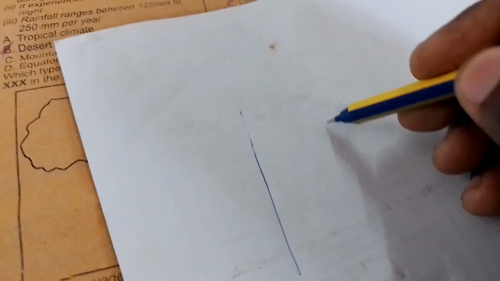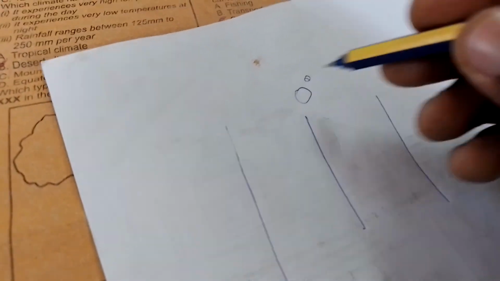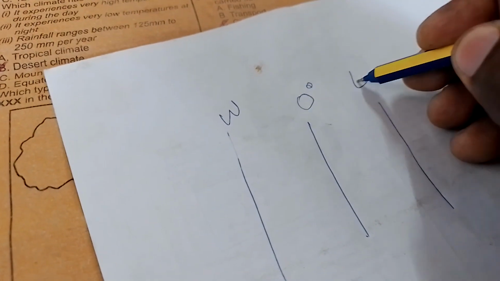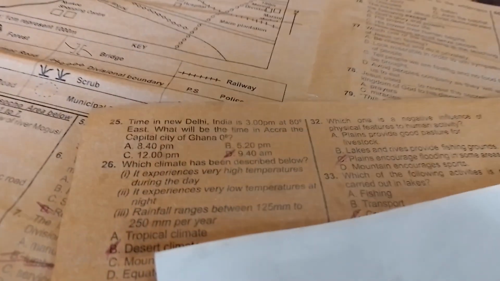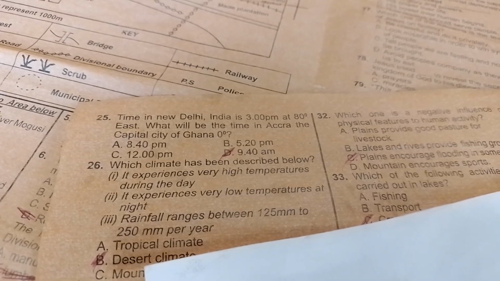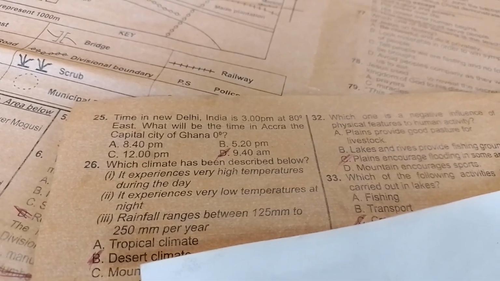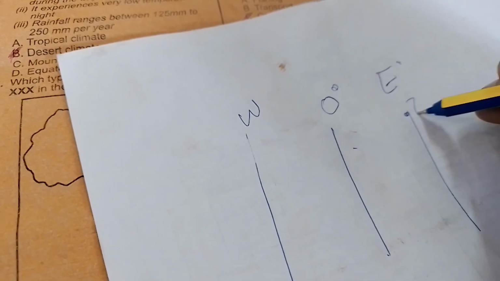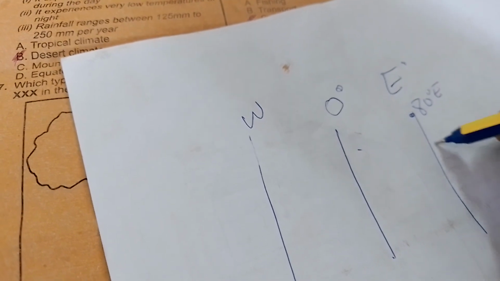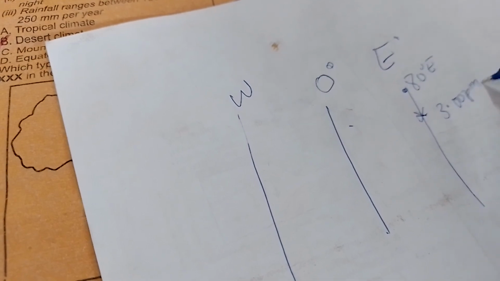So the first thing you do, we have to draw the longitudes. This is what I've always advised my learners. Then you say this is 0 degrees, this is the western side, and this is the eastern side of the prime meridian. Now go to the question. The time in New Delhi, India is 3 p.m. at 80 degrees east. So where is my east? My east is here. So I assume this is my 80 degrees east. The time here is 3:00 p.m. Good.